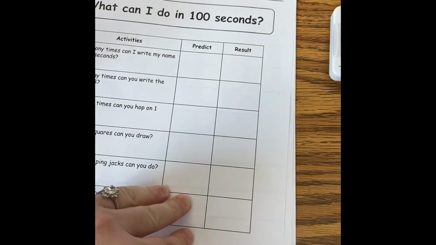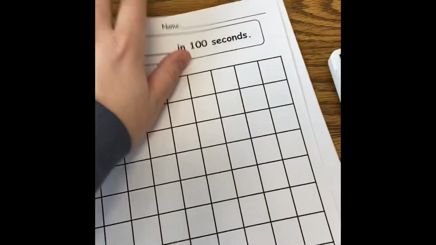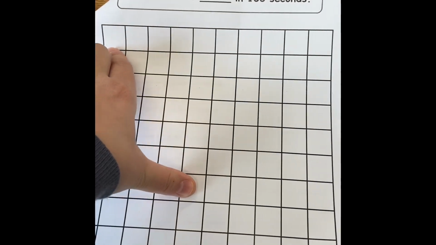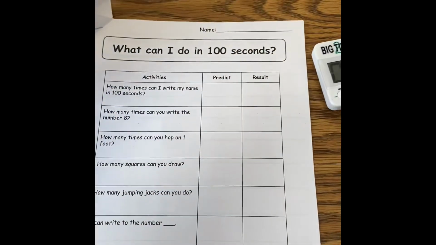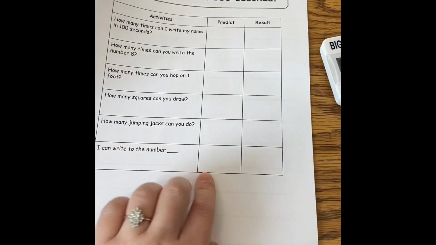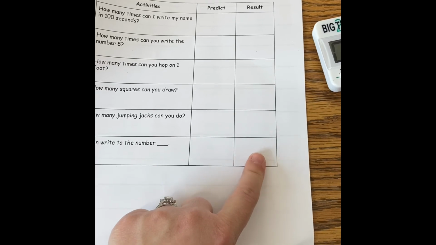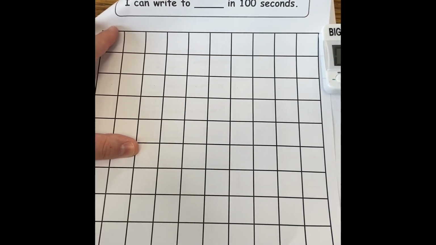Okay, and then there's a page. I have a grid on the very back of my page. We're gonna start at the number 1. Start with number 1 and go all the way and see how far you can get in 100 seconds, okay? And then when I push start, you're gonna go ahead and get started writing your numbers, and then at the end, write what number you got to right here, okay? Okie dokie, make sure you go in order, okay? 1 to 100, see how far you can get.